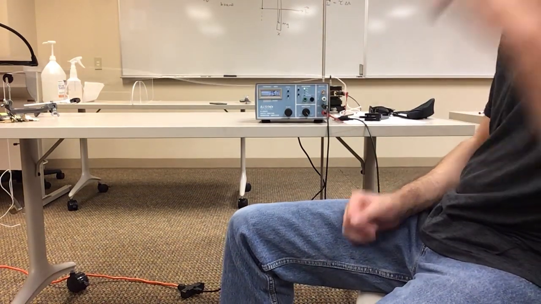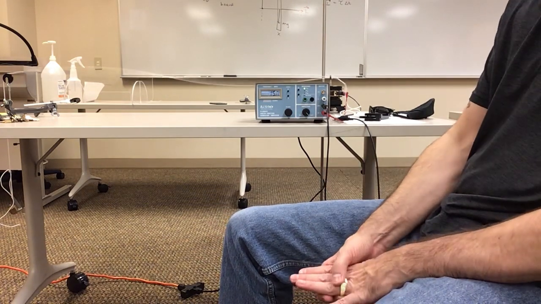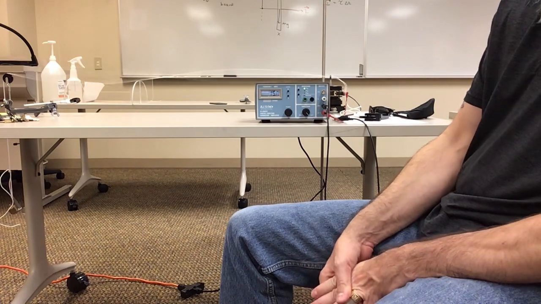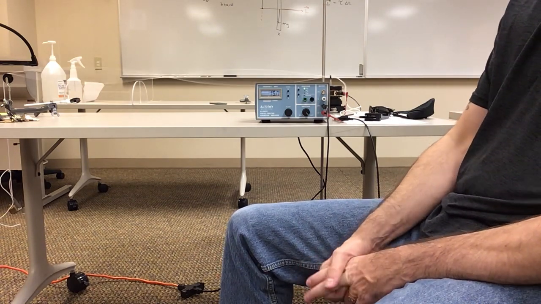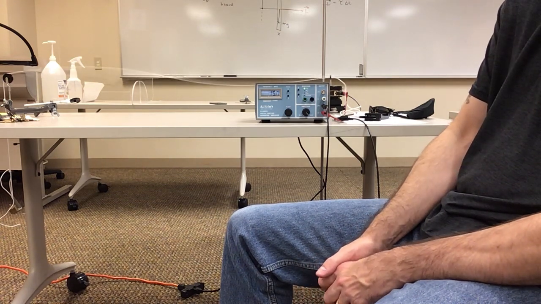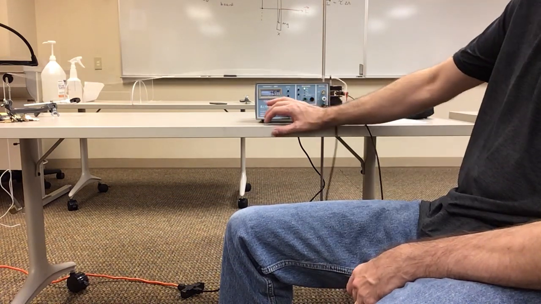Now, the fundamental frequency was at 7.9. So the third harmonic should just be 3 times that frequency. So we'll have 23.7 should be the next. So we're at 15.7. Let's go higher.